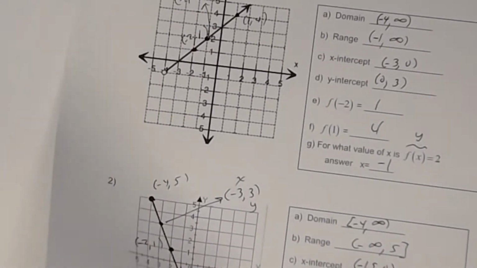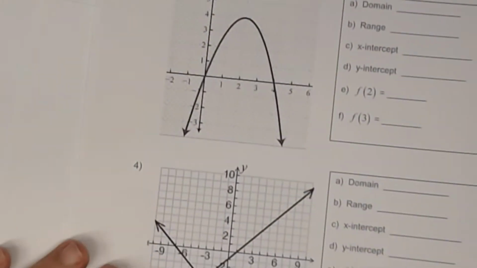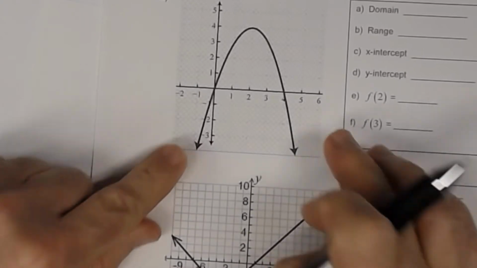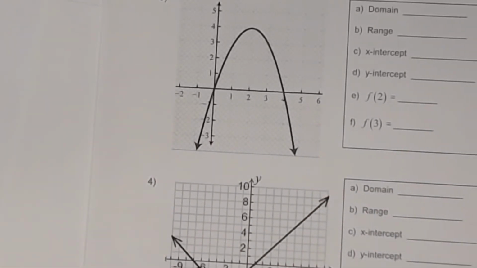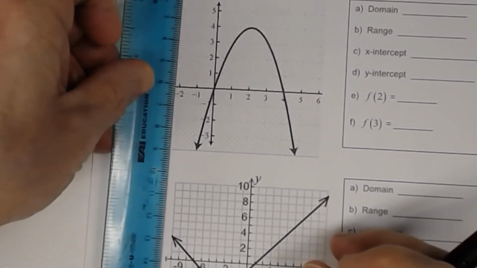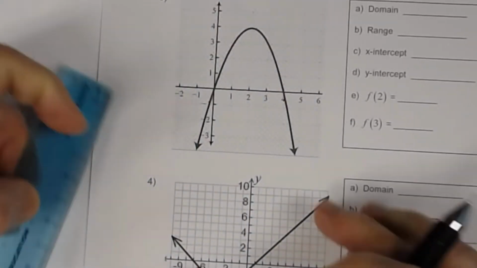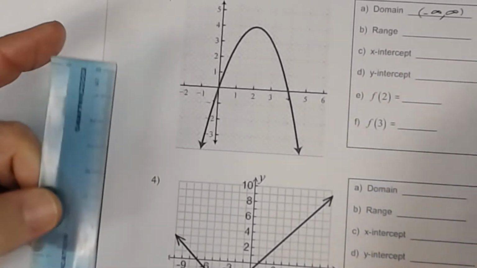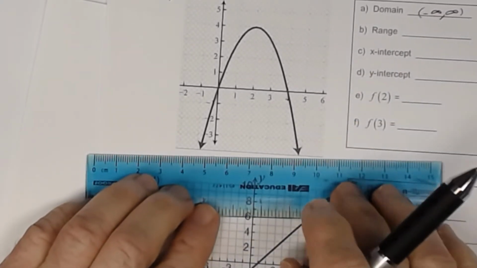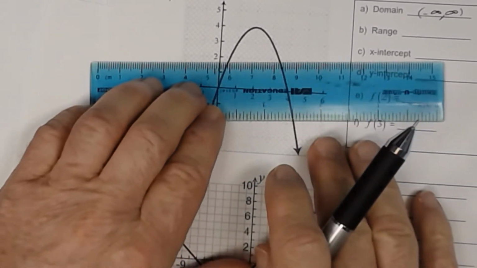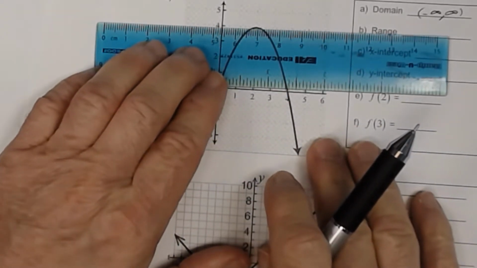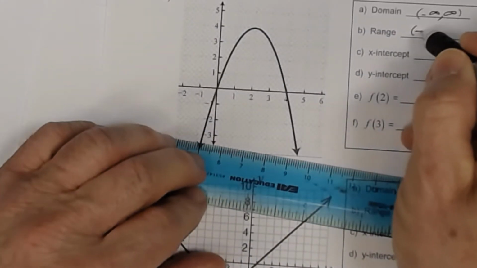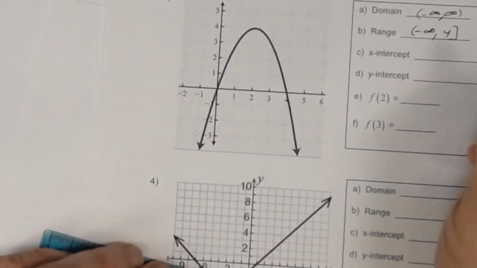Okay, let's look at number 3. This time you have 2 arrows on the end, so the end behavior is pointing down. The domain is a set of x coordinates, so you're going from negative infinity all the way to infinity, with parentheses. The range, since the arrows are pointing down, goes from negative infinity all the way to where it stops right here. That's the y value of 4, so negative infinity to 4 with a bracket.